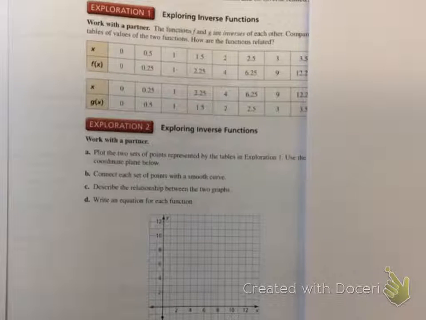Did you notice that? So you should be noticing that here, this is the y. And here, this becomes the x. So when you have an inverse function, you switch the x and y's around. Does that make sense? The same thing's going to go if I had ordered pairs.